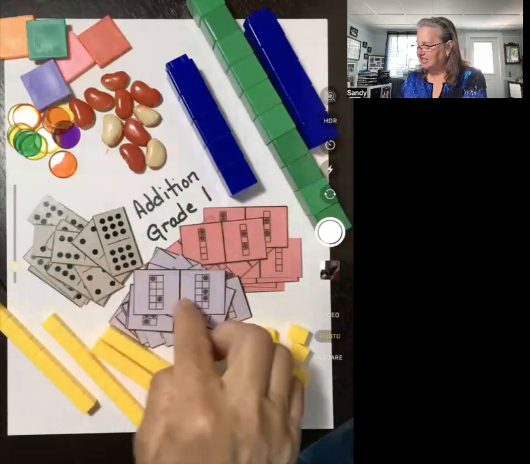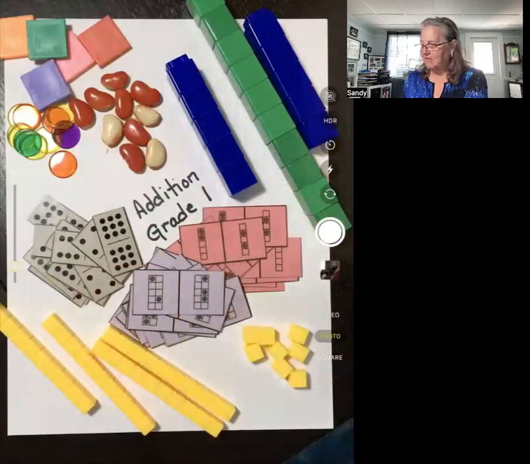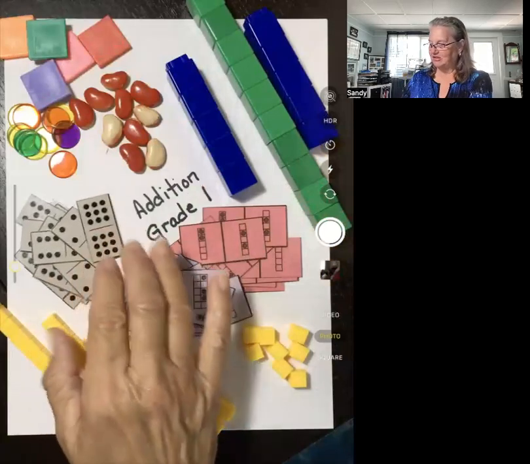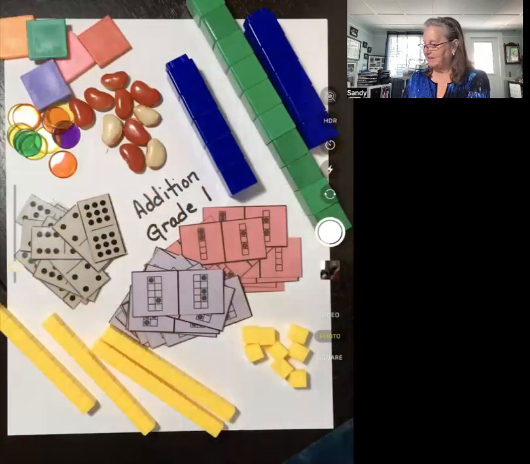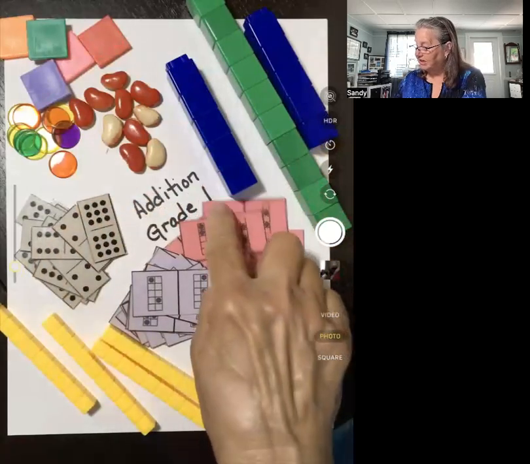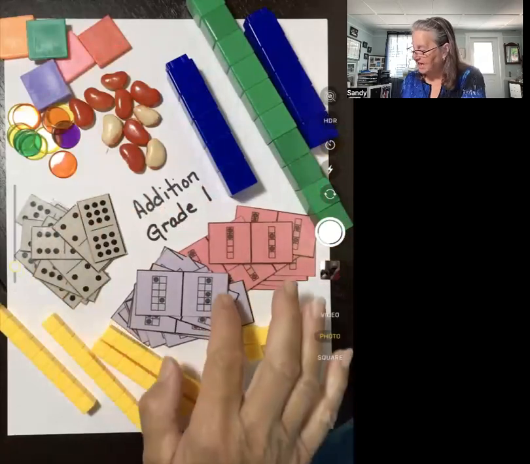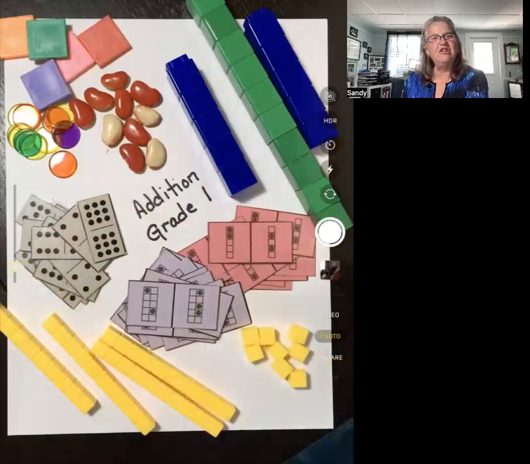Now, you also see some different types of dominoes. These are probably more familiar images for dominoes, right? Double 9 set of dominoes. You see these arrangements all the time. But also your child may be using 5-frame dominoes or 10-frame dominoes. And I'll show you how those are used and why they're important for developing the foundation for the strategies.